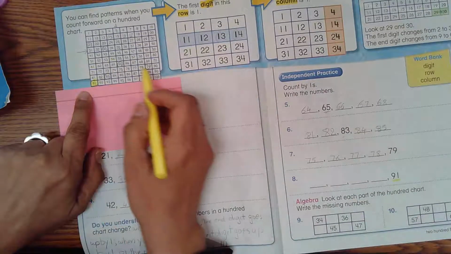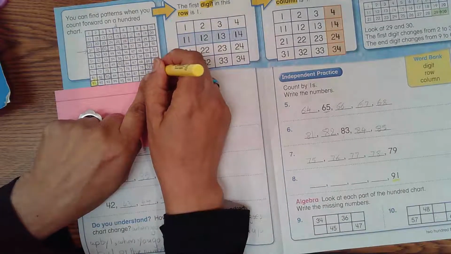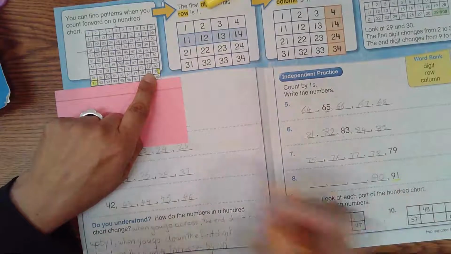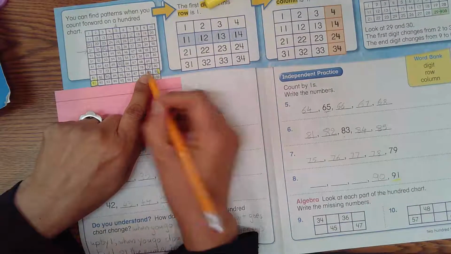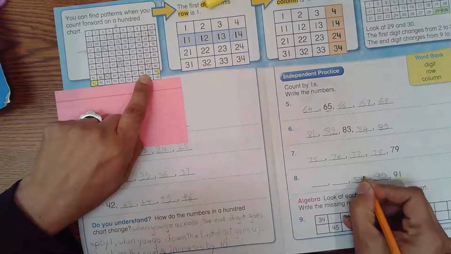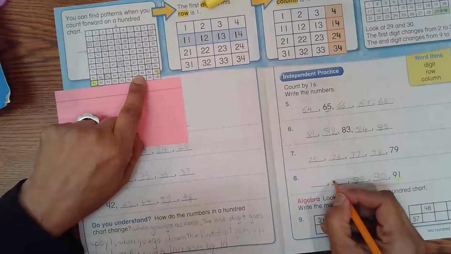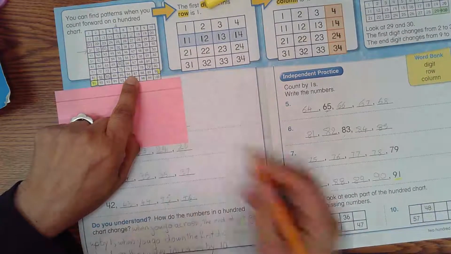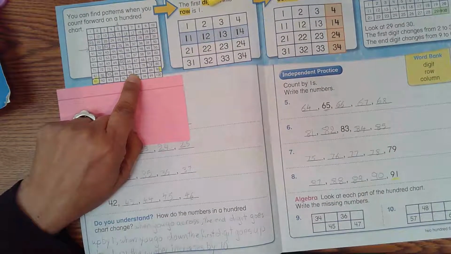So what comes before 91? I go up here, 90, right? So this is 90. So I'm gonna write 90. What comes before 90? See, I'm using my finger so I don't lose it. 89. What comes before 89? One more. 88. And what comes before 88? Awesome. 87. Right?